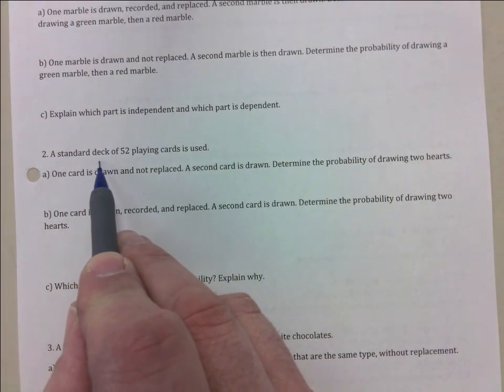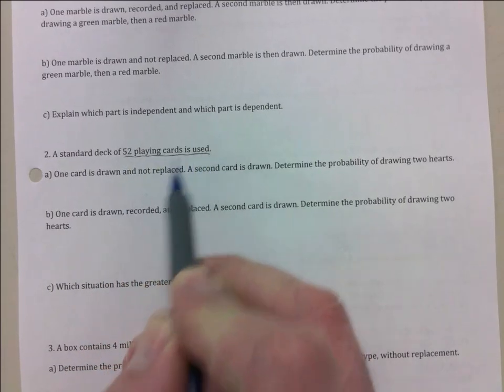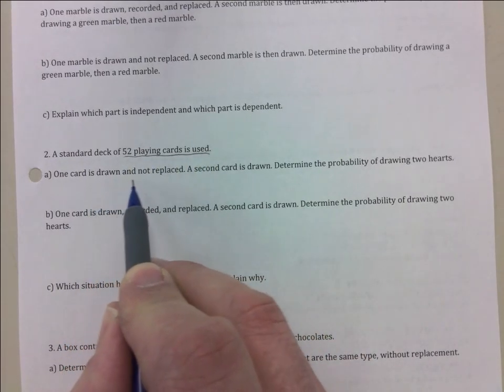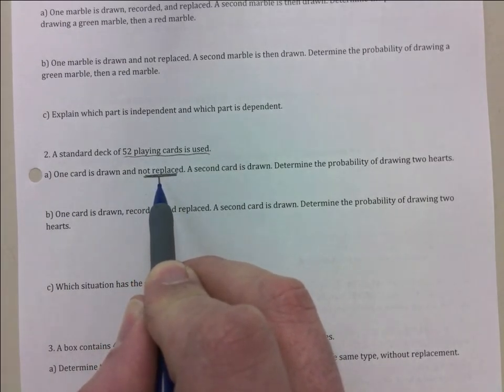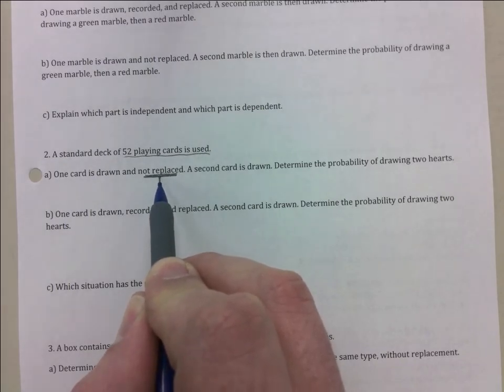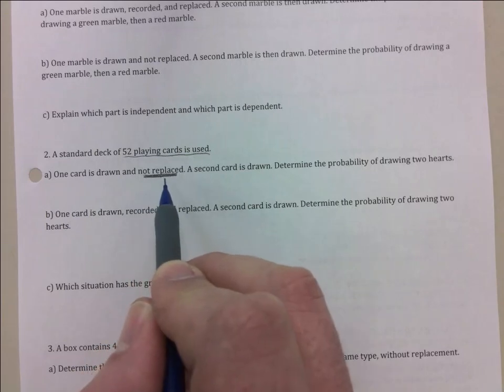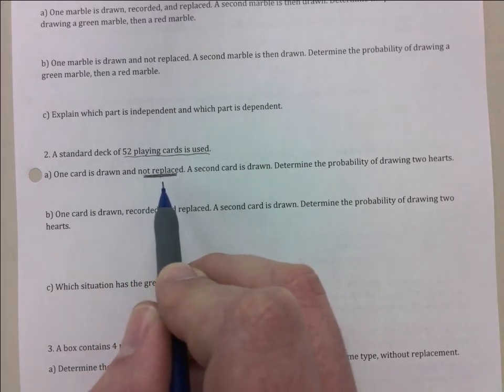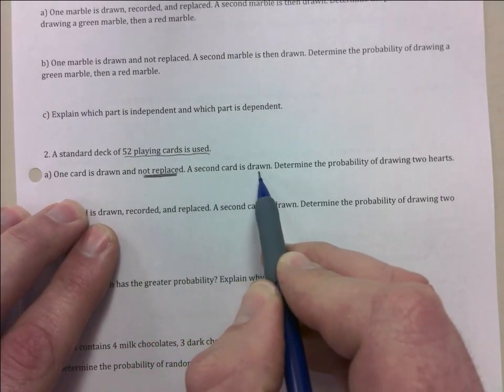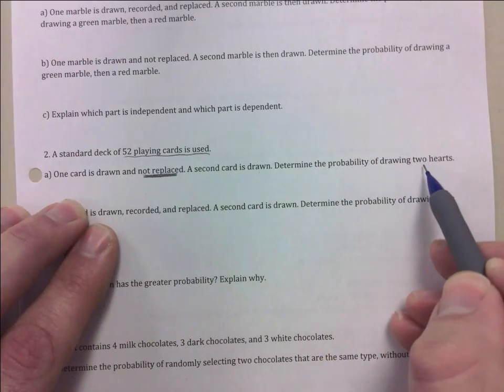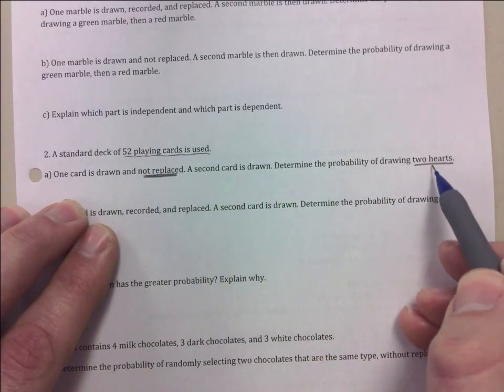Okay, so a standard deck of 52 playing cards is used. One card is drawn and not replaced. So the province has asked students to make their own question where you have two events that are dependent. The best way to do that is to just talk about something being removed and not replaced. Like that's one of the best ways to do that. A second card is then drawn. Determine the probability of drawing two hearts.